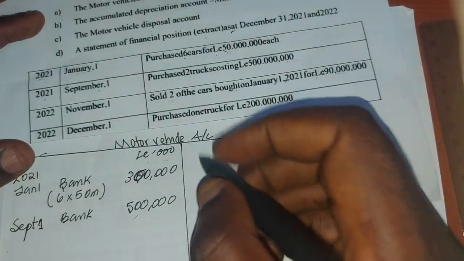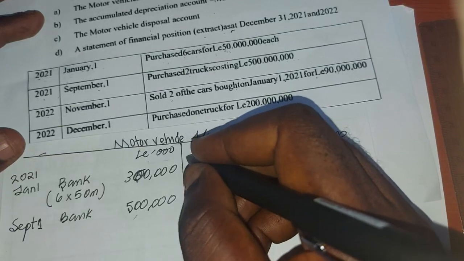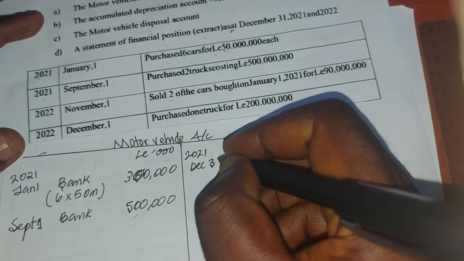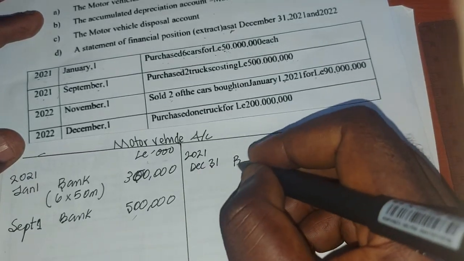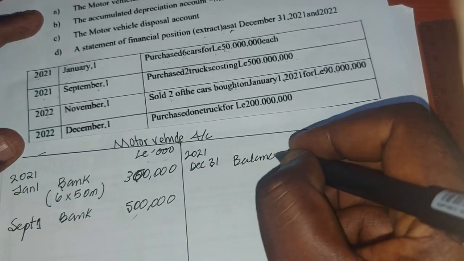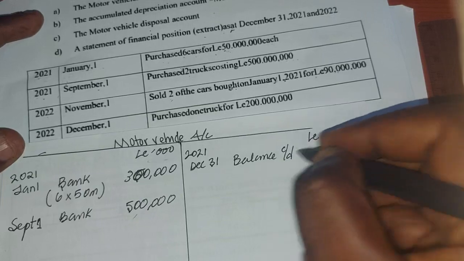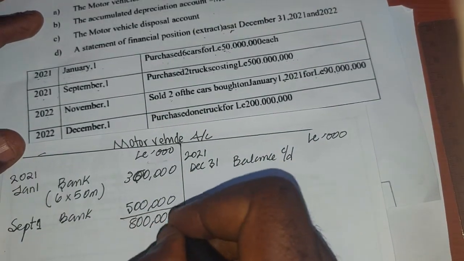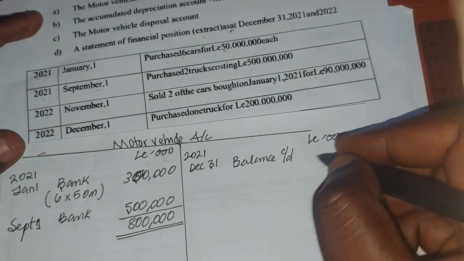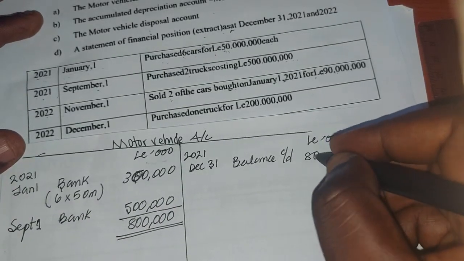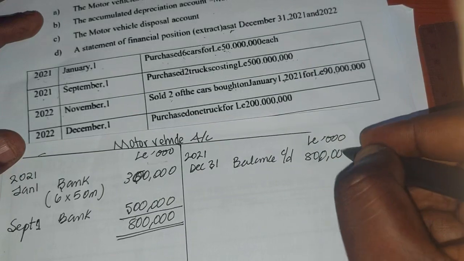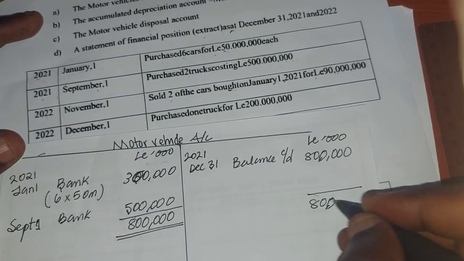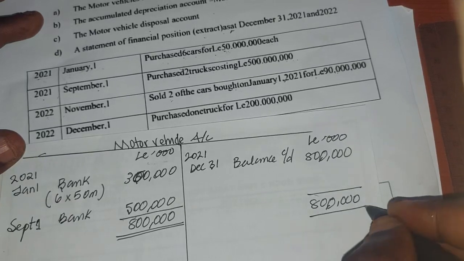How do you close up the account? An account is normally closed by the end of the year, which is December 31st. So we have balance carried down. When you add these two, we have 800,000. When you add this, we have 800,000.